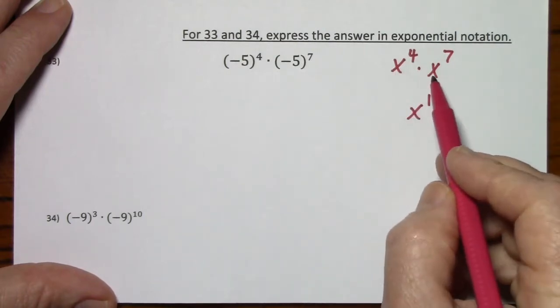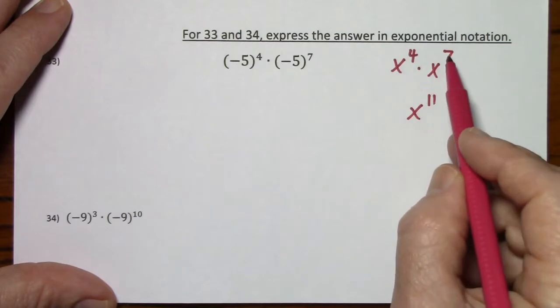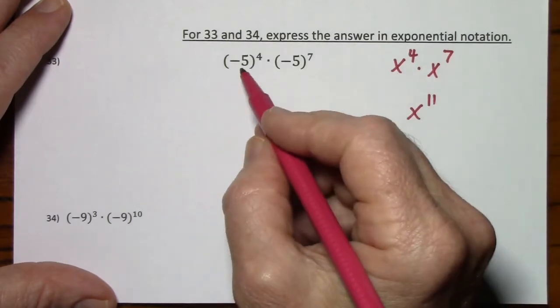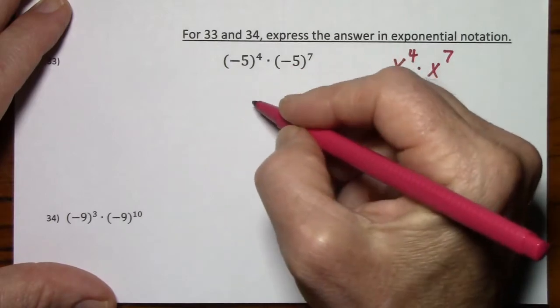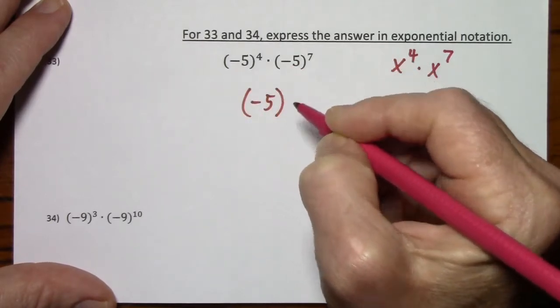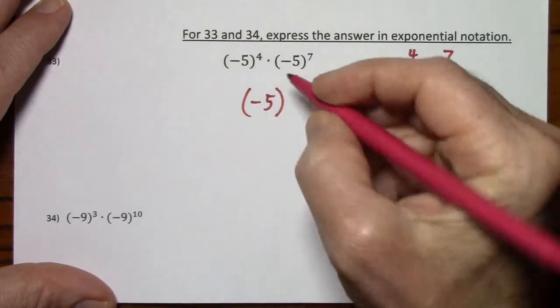If the bases are the same and you're multiplying, you add exponents. This is the product rule. So here the bases are the same. I add exponents.